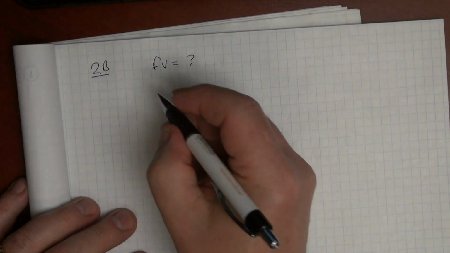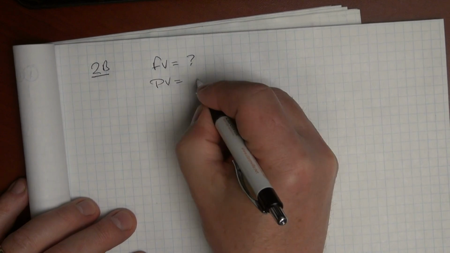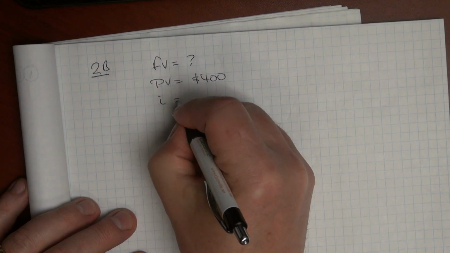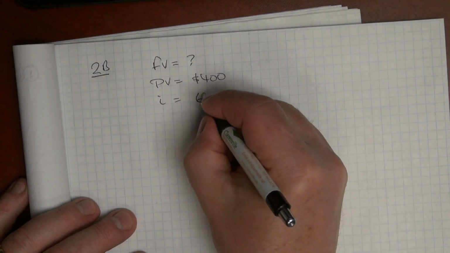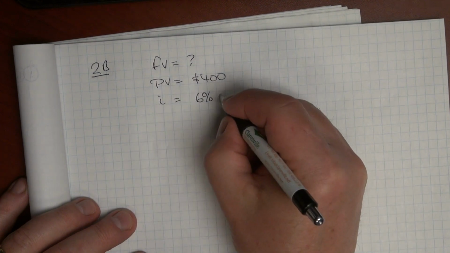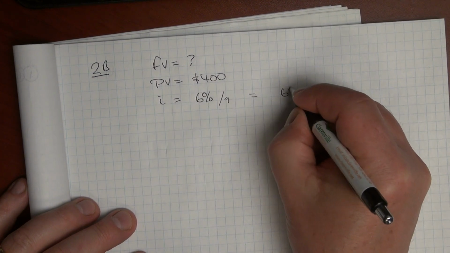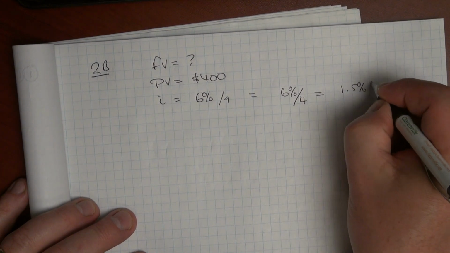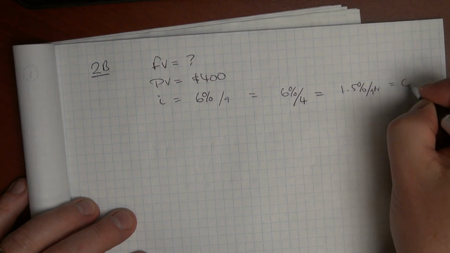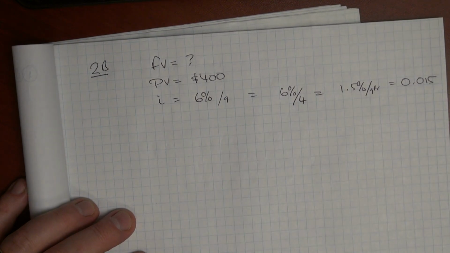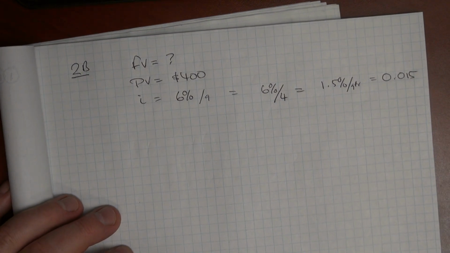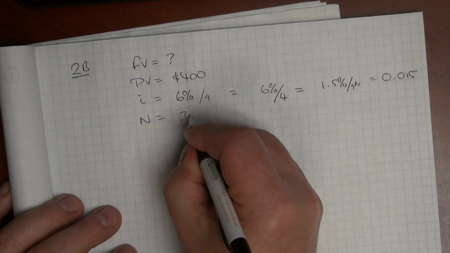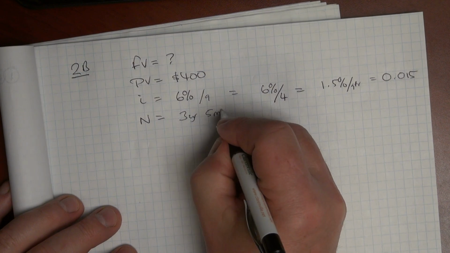The amount is 400, so this is the present value, $400. The interest rate is 6%, and it's compounded per quarter. So we take 6% divided by 4, and that will give us 1.5% per quarter, which is 0.015.